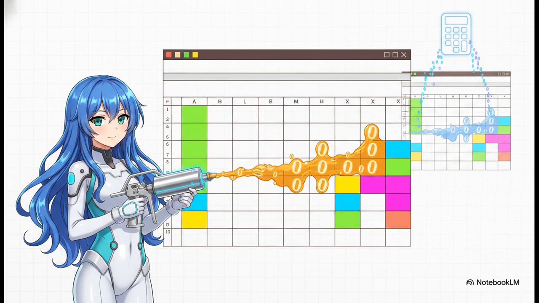So the alternative is to fill those gaps. You can use a simple static value like 0, which you see here, or you can get a little more sophisticated and fill in the blanks with a calculated value, like the average or the median for that entire column.